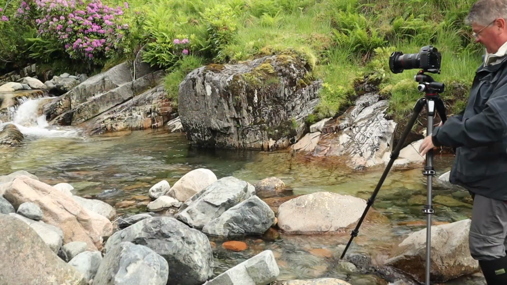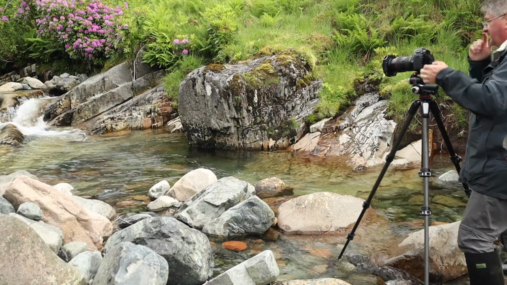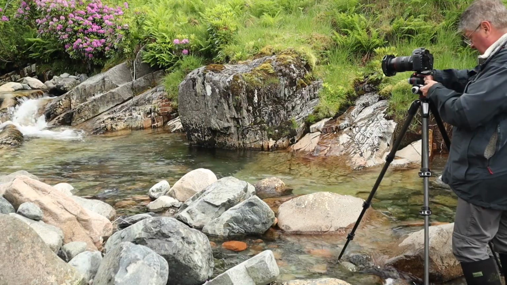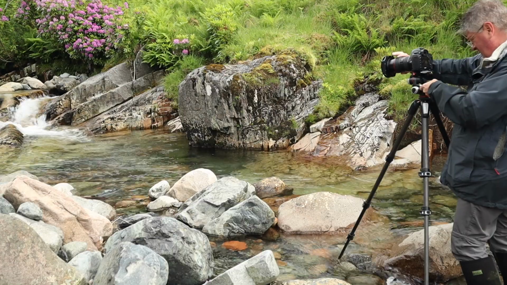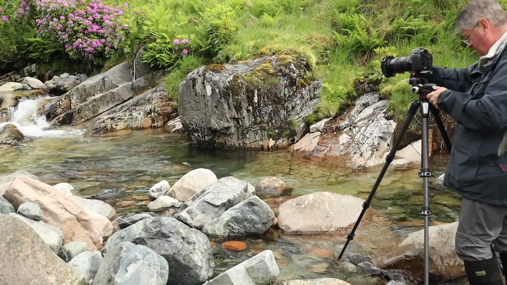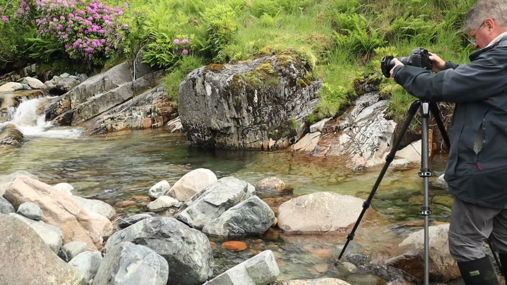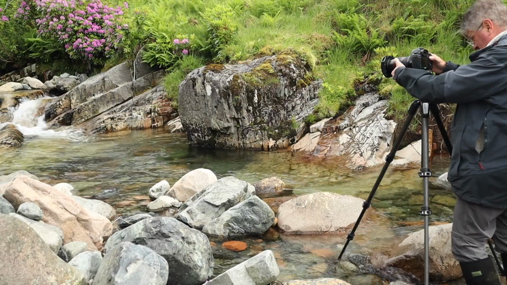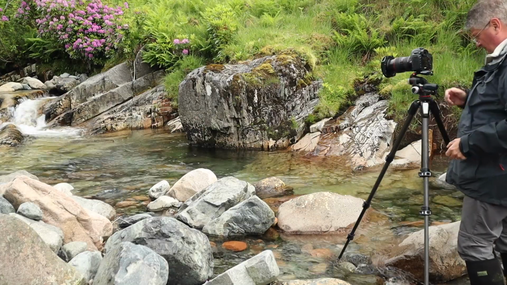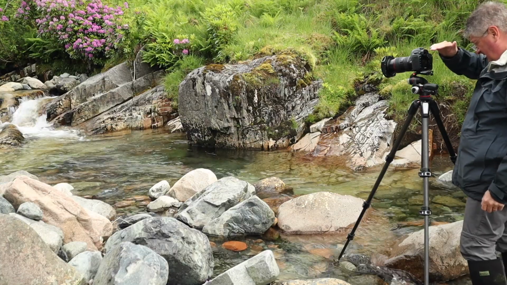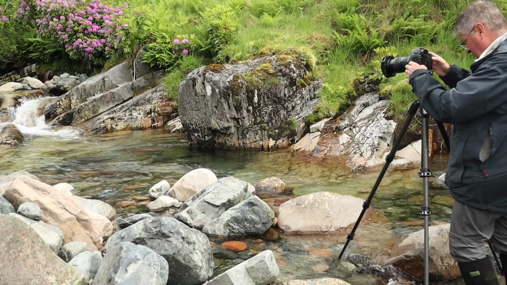Right, so I'm now finally in the river. Whoops. Oh, and these rocks are quite slippy. So, let's get cracking on. This is the shot I was after when I saw it up the top, because the colours here are amazing. So I'm just focusing in on the rock.